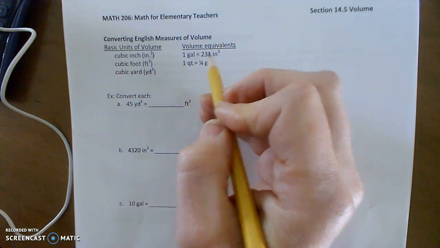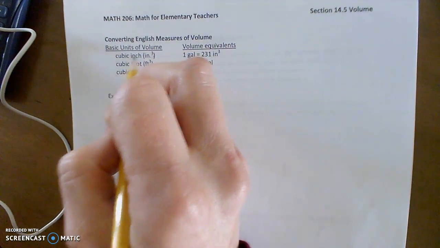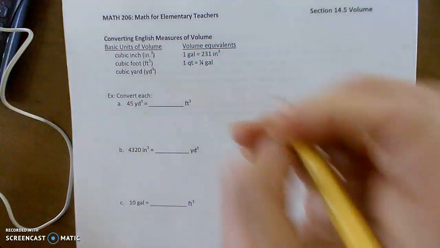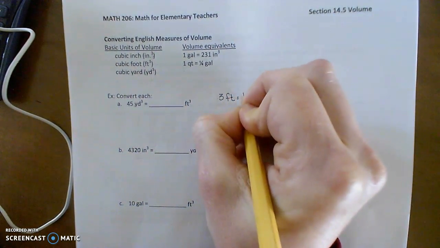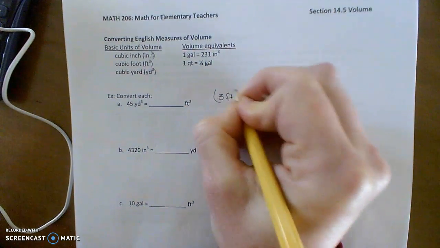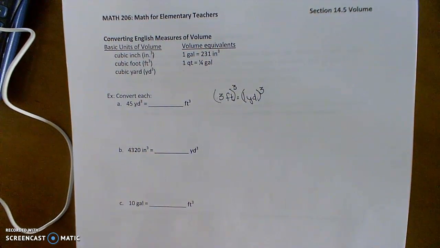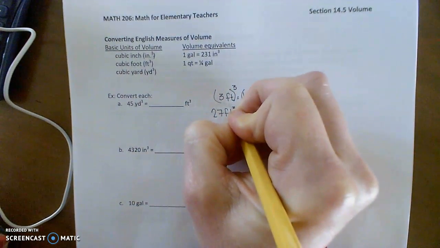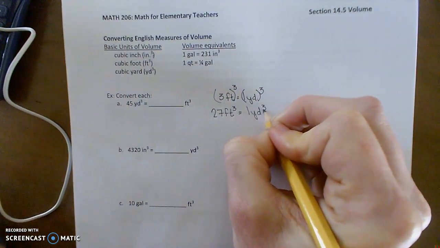And then we also have this conversion that 1 gallon is 231 cubic inches, which allows me to go back here. So let's do some conversions from cubic yards to cubic feet. Let's remember that there are 3 feet in every 1 yard. So if I cube both sides, 3 times 3 times 3 is 27. That gives me 27 cubic feet for every 1 times 1 times 1 is 1 cubic yard.